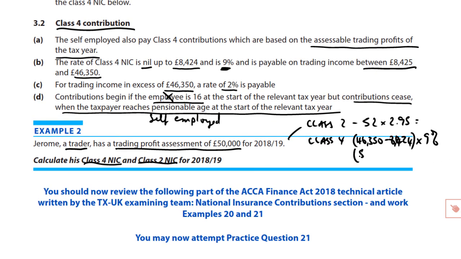And then, because we go up to 50,000, 50,000 minus 46,350, that is the bit that enjoys the more generous lower rate. Oh, look what I've done again. I've got 8,424 on the brain here. It is, of course, 50,000 minus 46,350 times 2%.